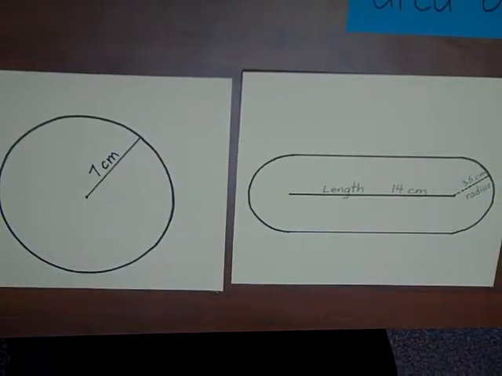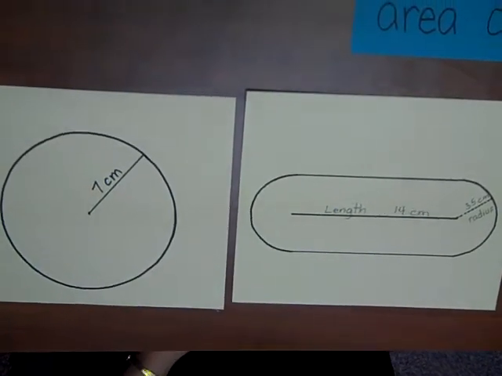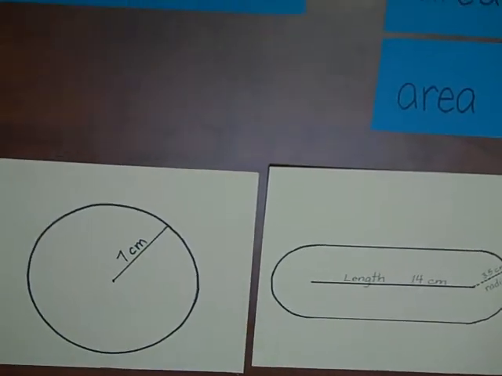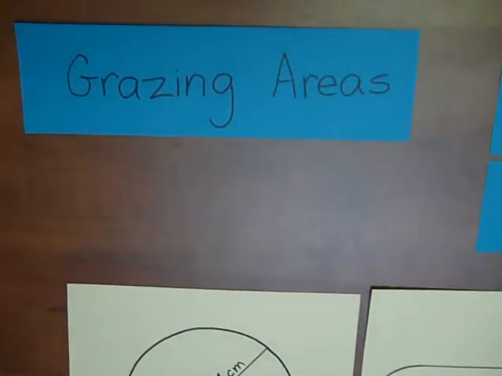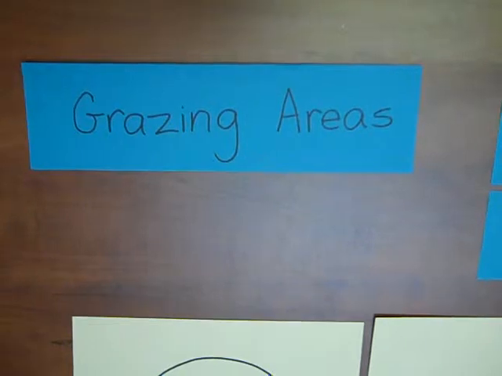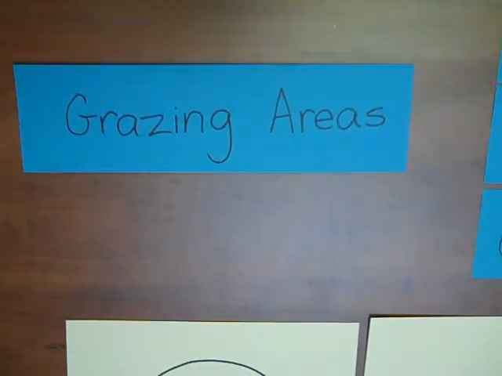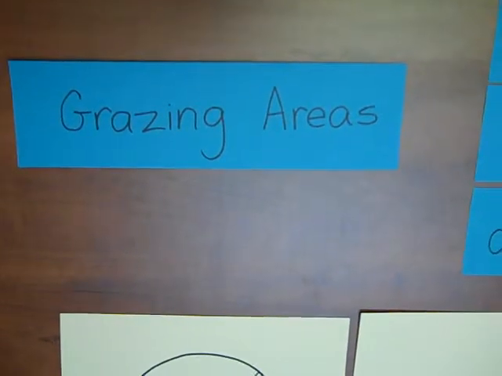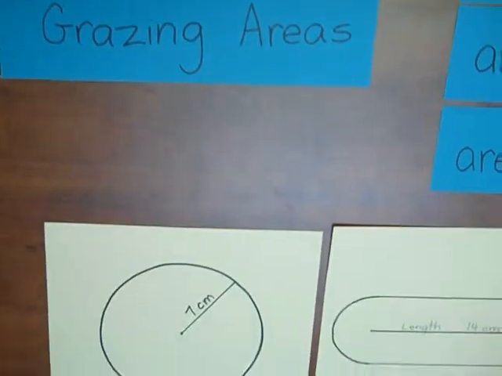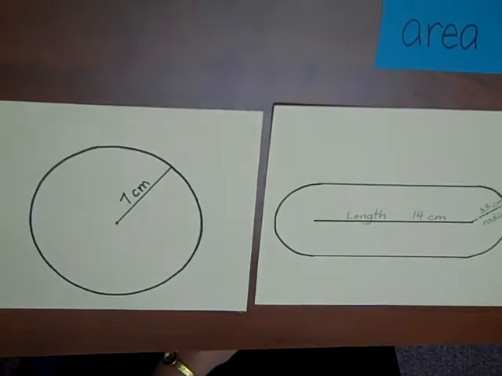Now, something that you might ask is, how would you work out which animal has access to the larger area? You want the students to discuss and justify what method they're choosing. They need to convince someone that their method shows that this particular animal has the larger feeding area.